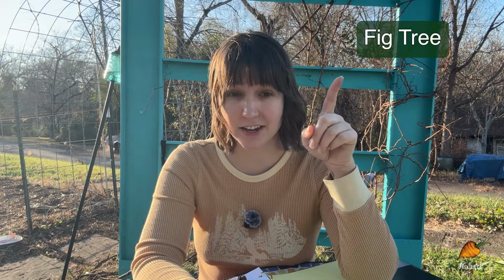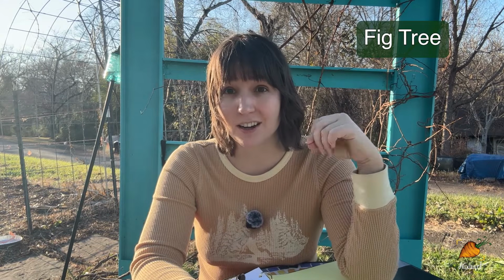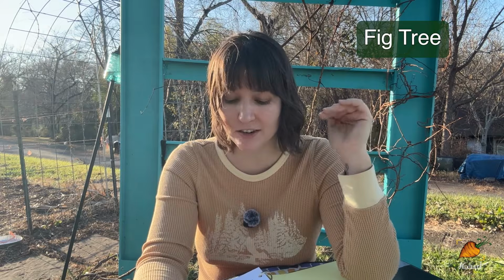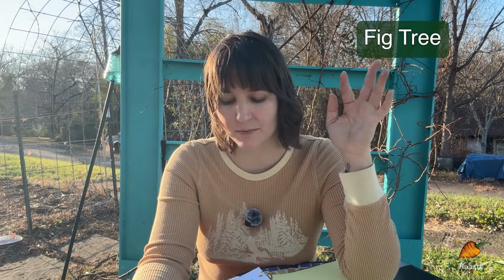All right, so let's just quickly go through an example. If I want to grow figs in my area, I first start by looking up the lowest temperature they can handle, and on average that's going to be about -10 degrees Fahrenheit, and this can change from variety to variety. Some are more cold hardy than others.